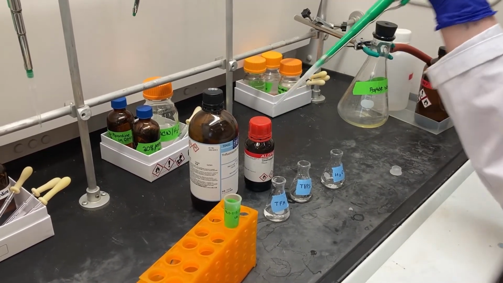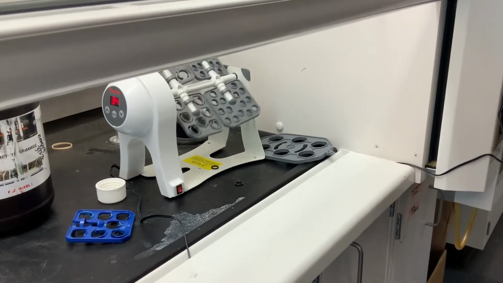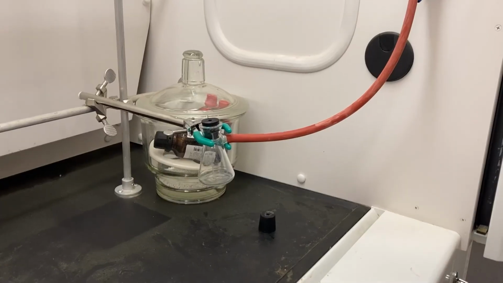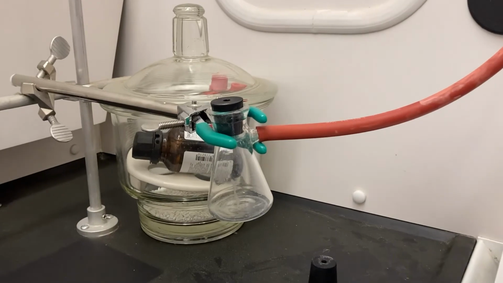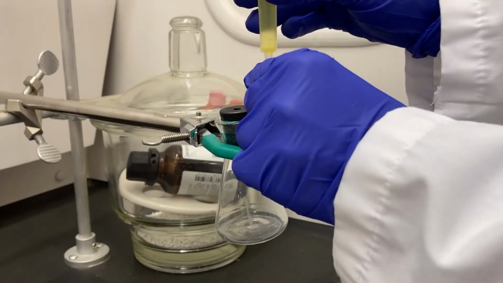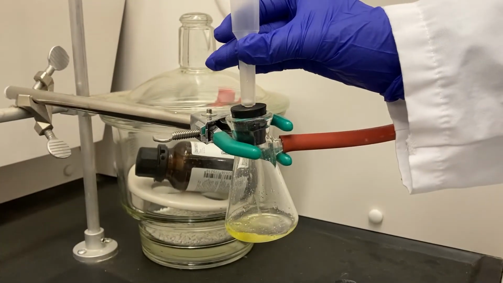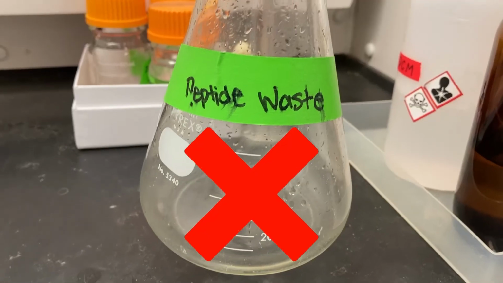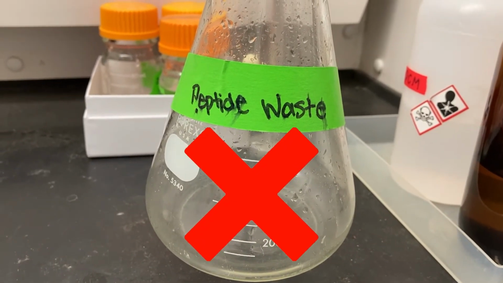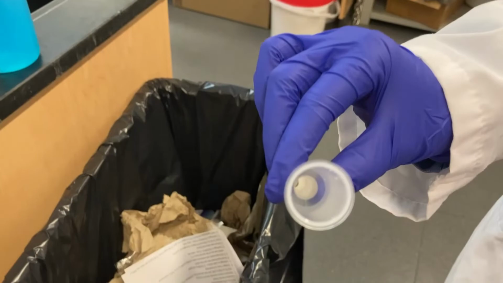Allow the vessel to rotate for 1 to 1.5 hours. At this point, your peptide should be cleaved and deprotected in solution, which is what you will need to collect. Therefore, it is incredibly important that you drain your reaction vessel into a clean flask. If you drain the solution into a waste vessel, your peptide will be lost. You can now discard the vessel, which only contains cleaved resin.